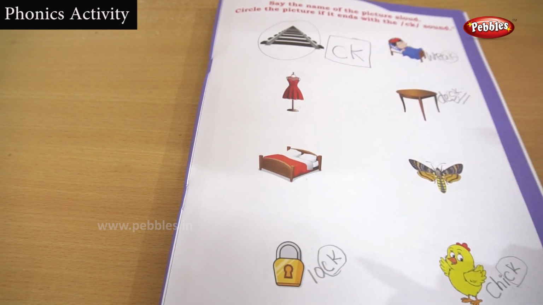Okay, I have told you already the sound of CK will be K. Track, lock, chick. But in a desk, the S sound comes along with K. For example, in week, the K sound comes along with A. Week. Okay, children? Okay, let's go to the next exercise.